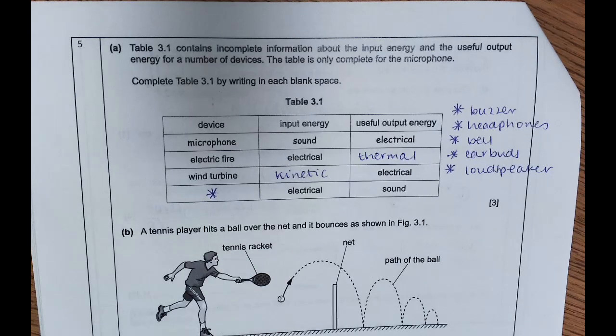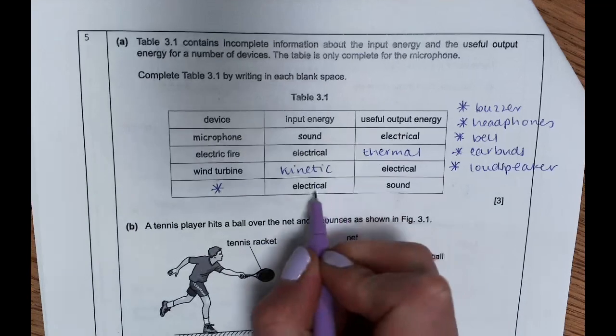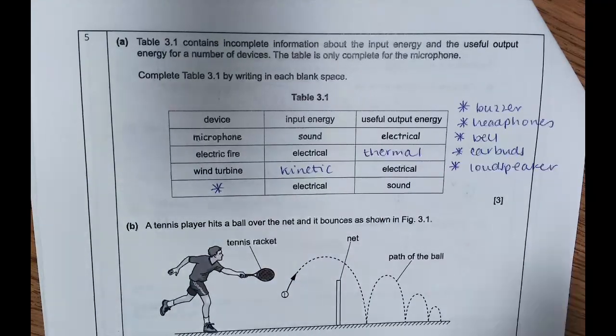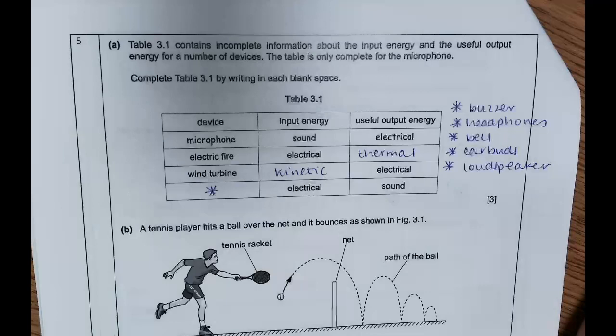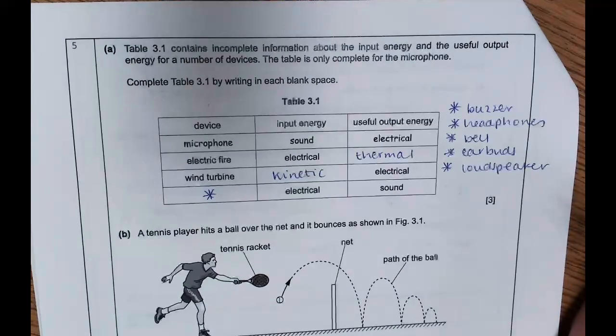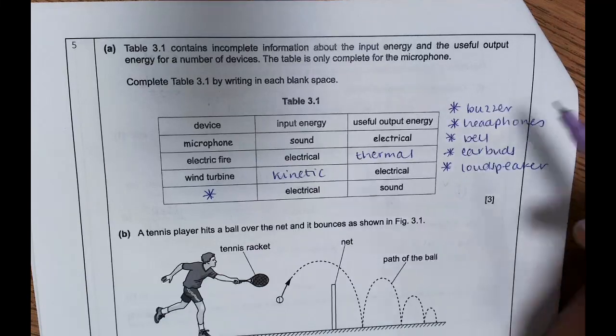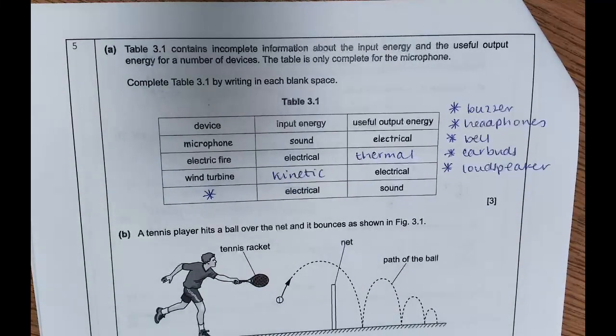A wind turbine, the input energy, air passes through the turbine and makes the turbine spin. It's therefore moving. It has kinetic energy. It is used to create electrical energy. And then the third one was thinking of a device that transfers electrical energy to sound energy. So these are all possibilities for you here. You could have said buzzer, headphones, a bell, earbuds, something like that. AirPods would probably get you a mark these days. Loudspeaker, anything like that is absolutely fine.